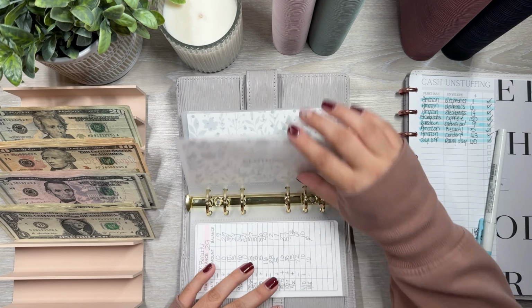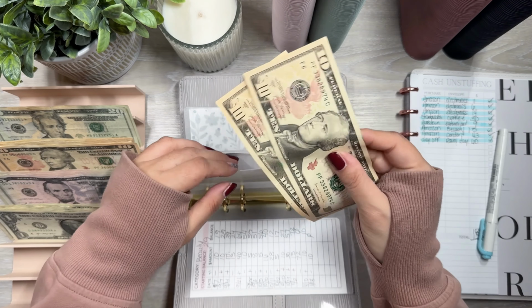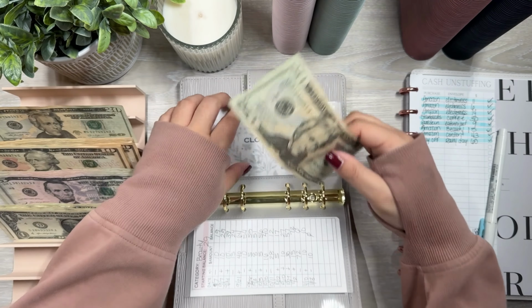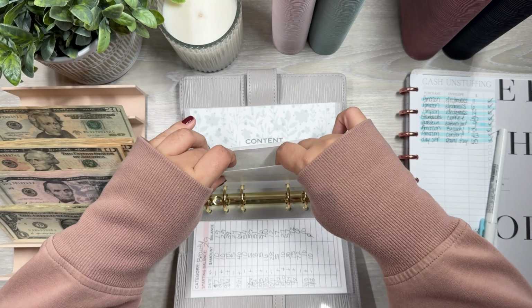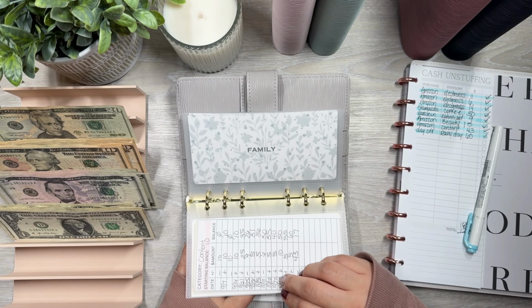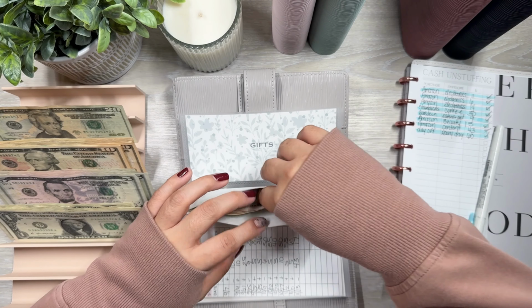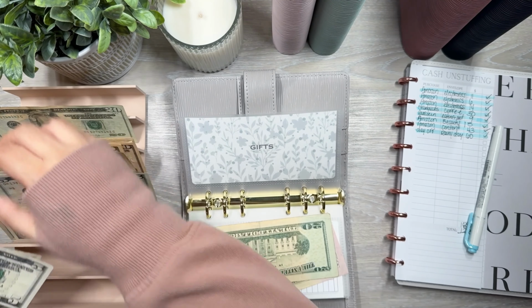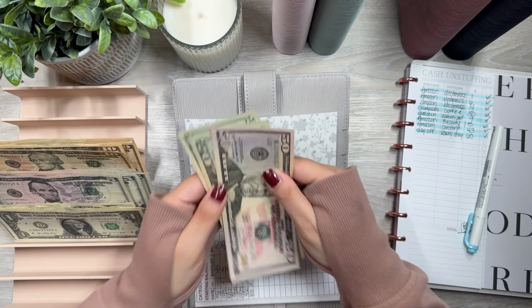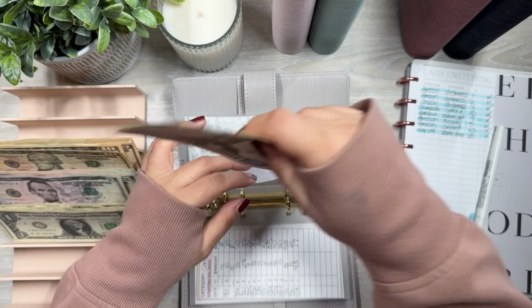Beauty has nothing. Clothing has 20. Does it have 20? Oh, I can do a 20 actually. Okay, so I'll do a 20 for clothing. And then content has 17, which that one's good. Family has 90. Oh, nice. I can do a 20, 10, 15, 20. So now I have 90. That's what I should have.